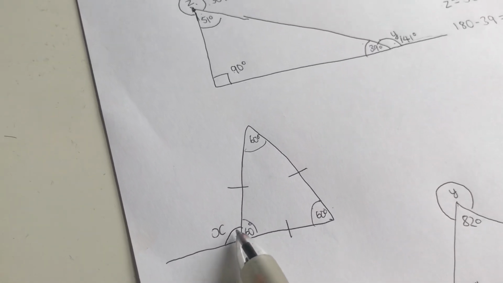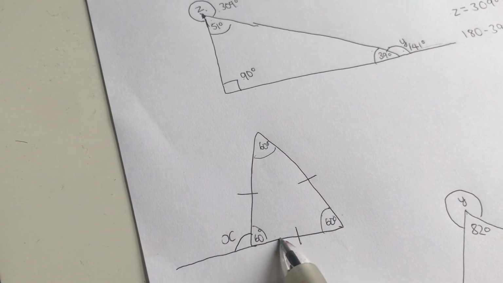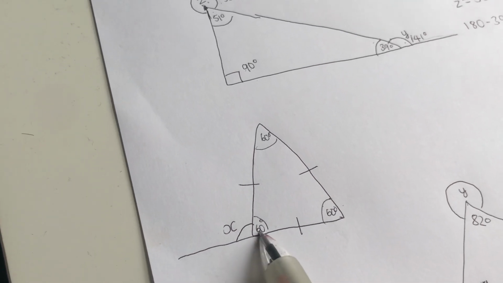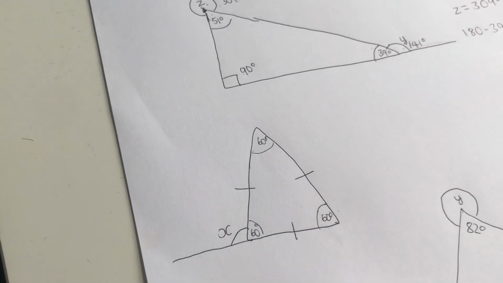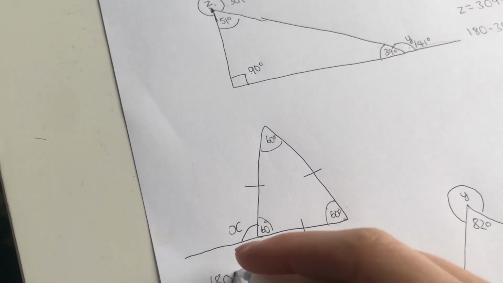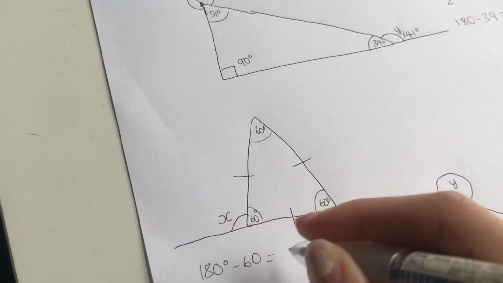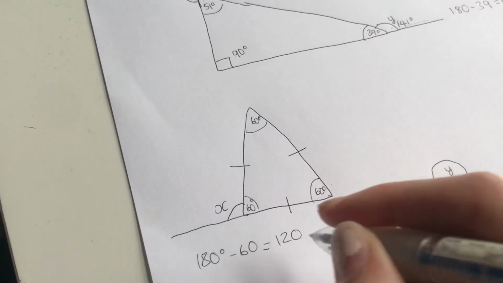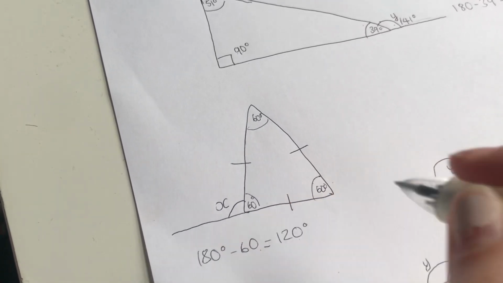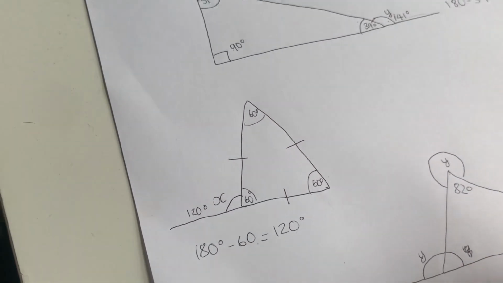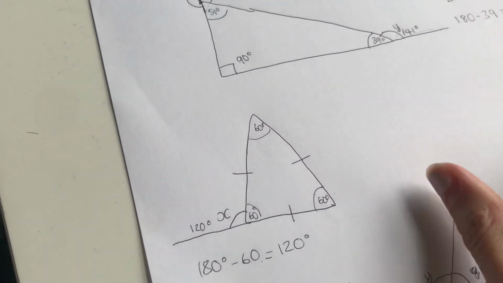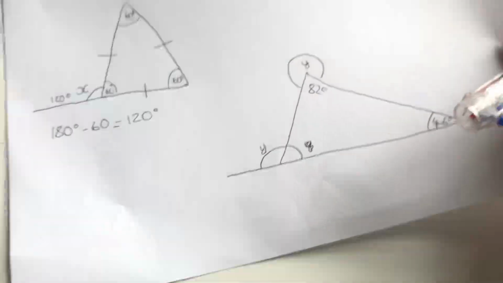Okay? So now I'm on a straight line again, aren't I? So I've got 60. Add something gives me 180. So I'm going to do 180, take away that 60, will give me 120. 120 add 60 is 180. So this angle, angle X, is 120. Okay, hopefully you're still with me.